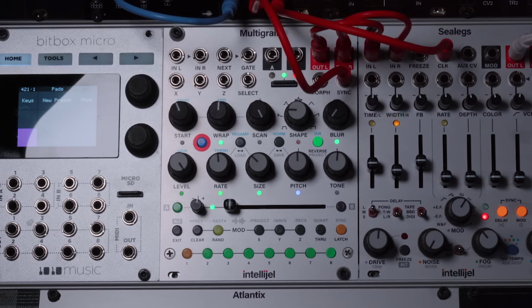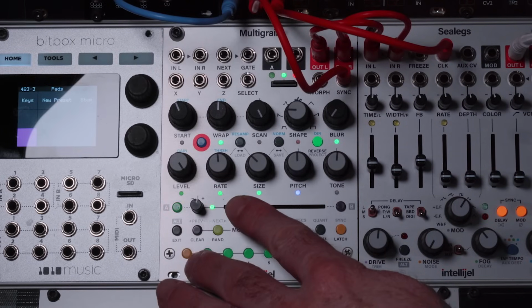Hi everyone, my name is Jeremy and this is Red Beans Recording Modular. In front of us we have the new module from Intellijel, Multigrain.